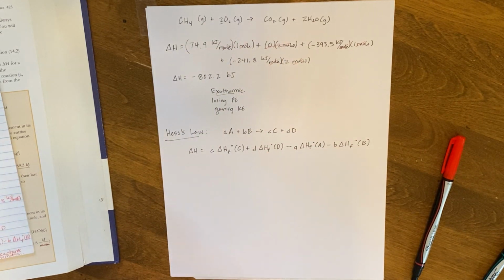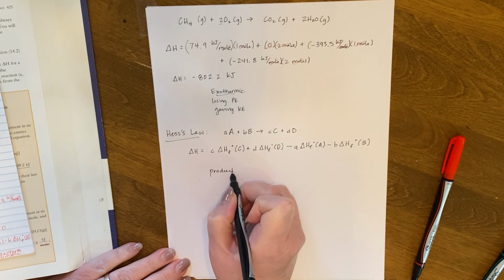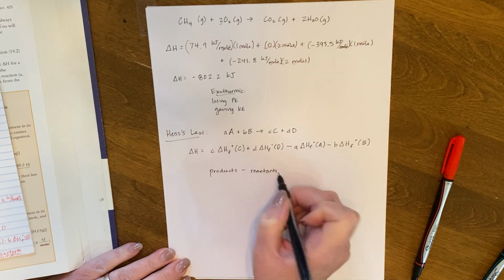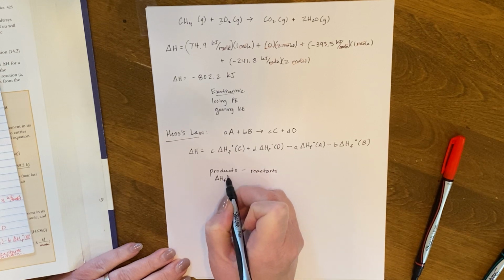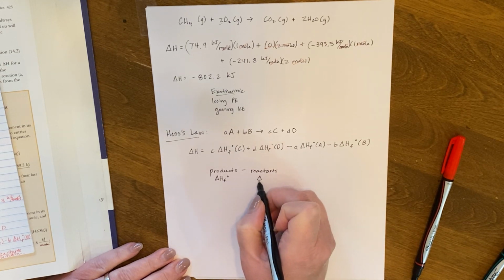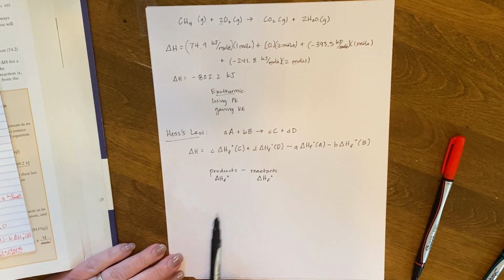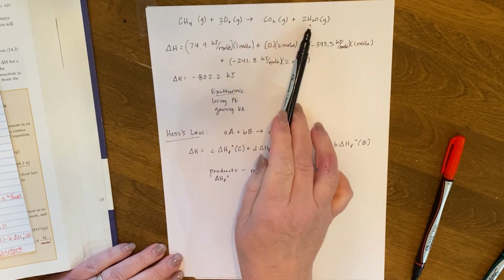We take the products' enthalpies of formation and subtract the reactants' enthalpies of formation, multiplying them by their coefficients that indicate the number of moles.